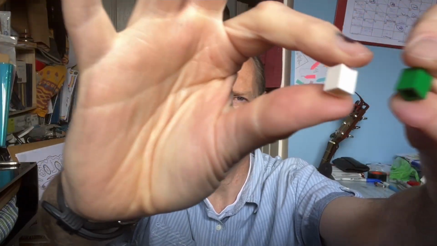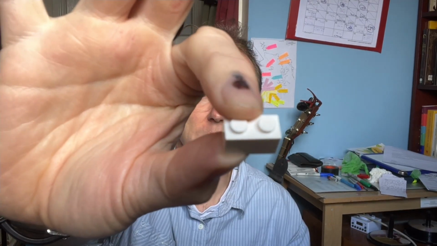And different elements are different types of atoms. They'll have different characteristics. Some of these atoms can join together to make a compound of the same substance, the same atom.